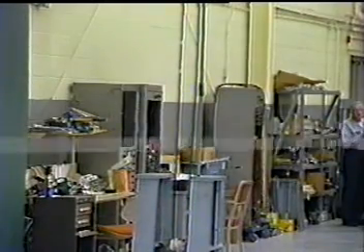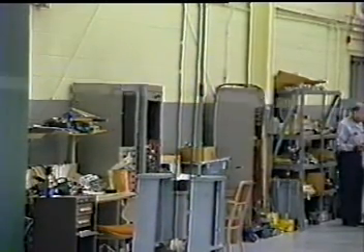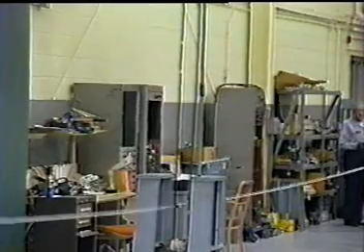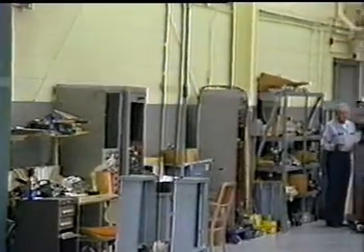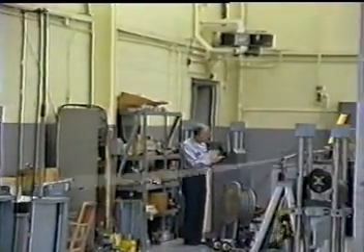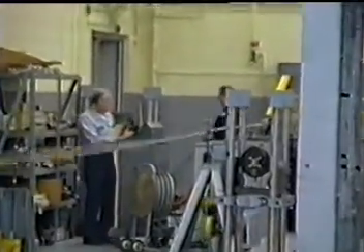Looking at the motion of galloping, notice how different this motion is from the aeolian vibration we saw before. We will now pan down the line and look at the galloper, which is driving the span. This particular motion has very long loop lengths.